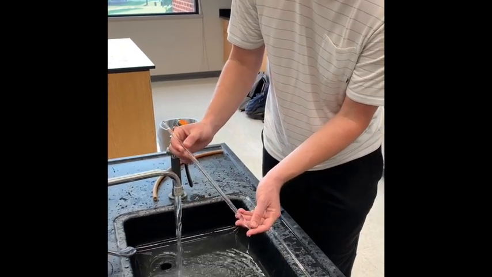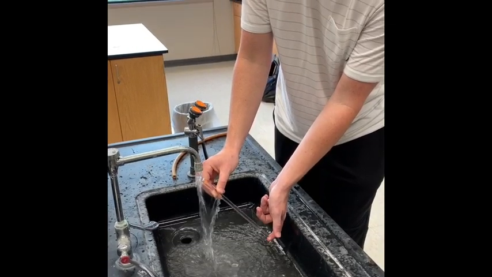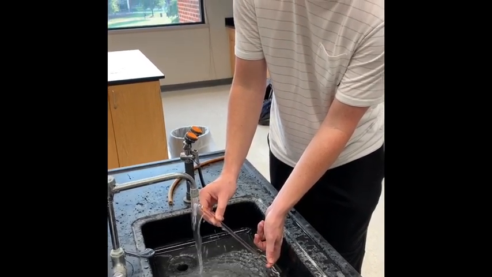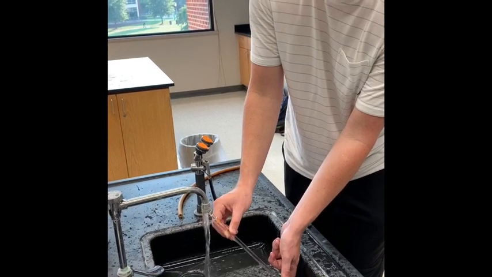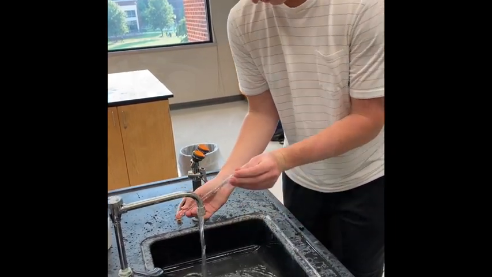Right now, Jake is priming the pipette to make sure there aren't any particles in it, to make sure we get an accurate observation. We're going to do this 3 times with this regular water, and then we're going to do that with the solution.